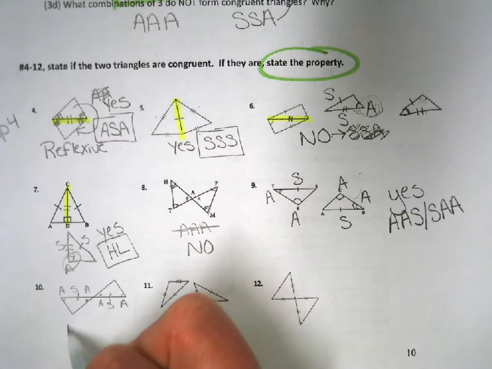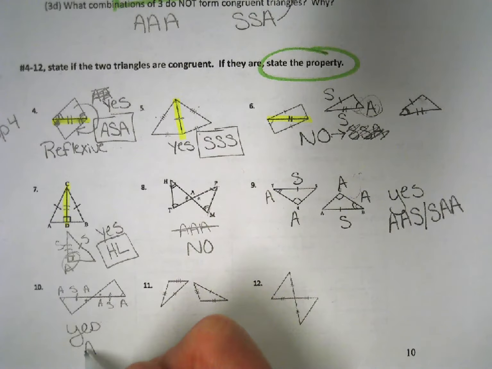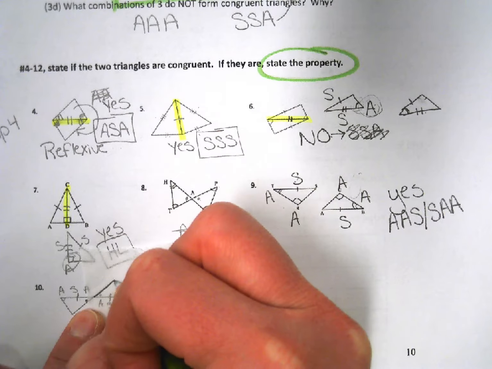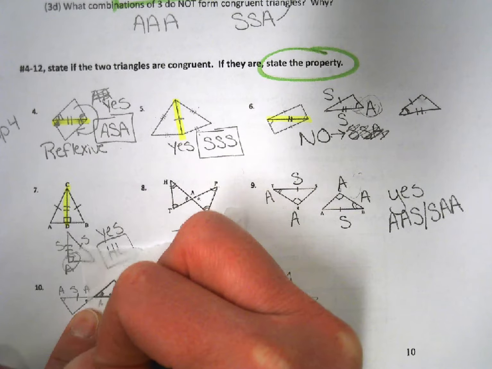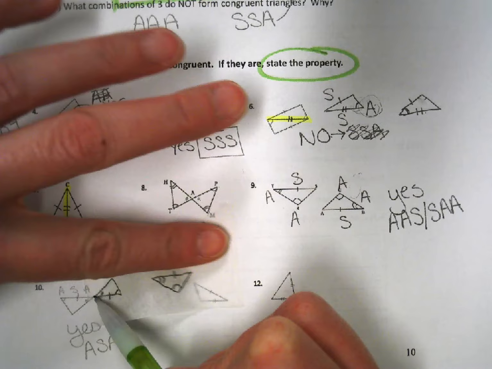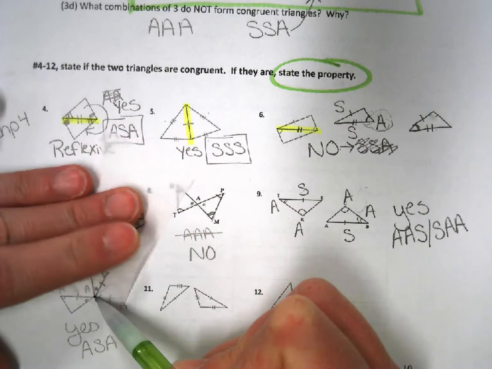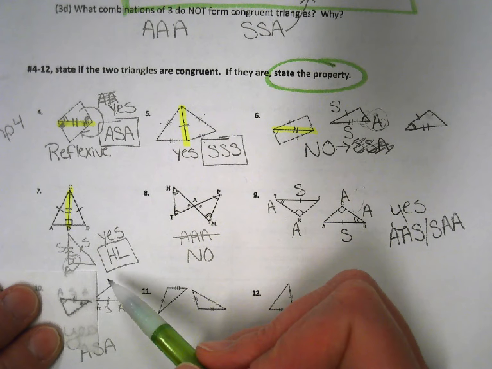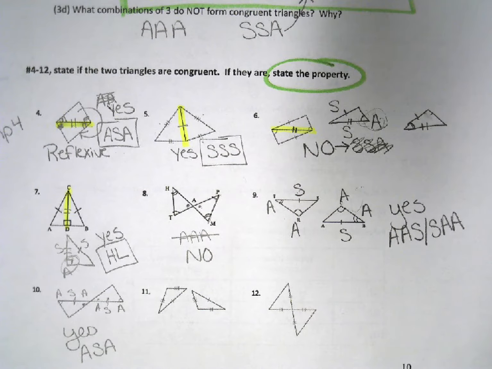So I would say yes, these triangles are congruent by angle, side, angle. And again, if you put tracing paper over top, and it doesn't matter which one you trace, here's my vertical, here's my tick marks. If I hold this down, I should be able to spin this and it would land on top of the other triangle, okay?